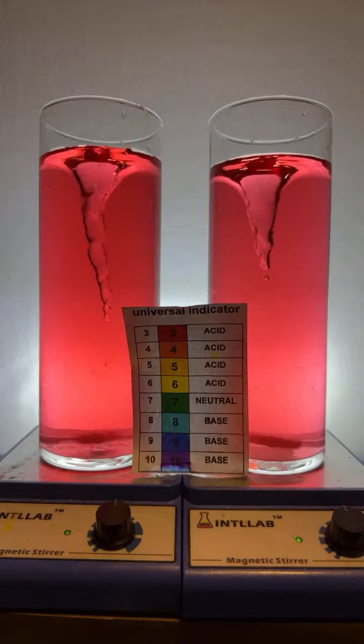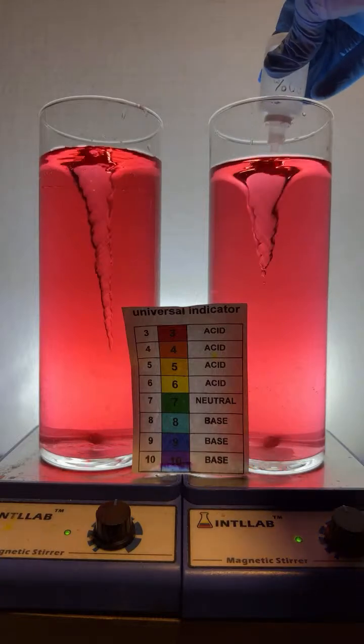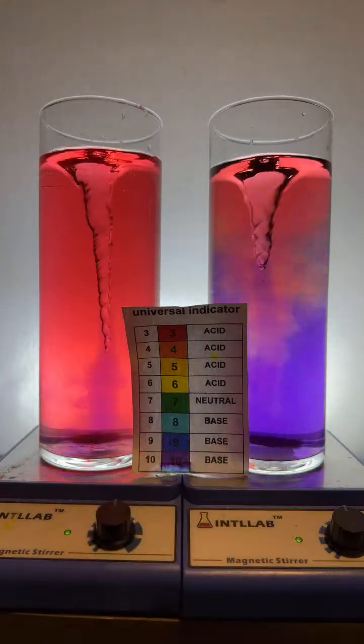All right, let's add some drops of base to each. One drop on the right, one drop on the left. Let's see if we can get the rainbow going.